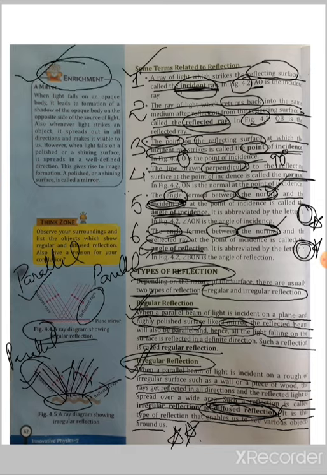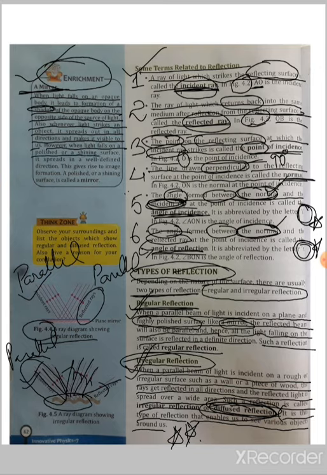Now here you have a small box which shows enrichment. Apart from the topics that we have discussed here, you have some more to learn here, that is about the mirror. Now what is a mirror? When a light falls on an opaque body, it leads to the formation of a shadow of the opaque body on the opposite side of the source of the light. Isn't it? Shadow means a shade is formed. Also, whenever a light strikes an object, it spreads out in all directions and makes it visible to us. However, when a light falls on a polished or a shining surface, it spreads in a well-defined direction. This gives rise to an image formation.